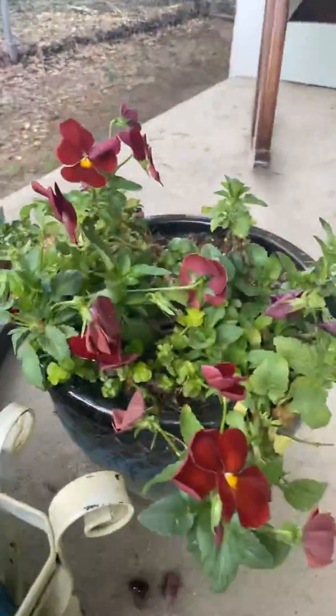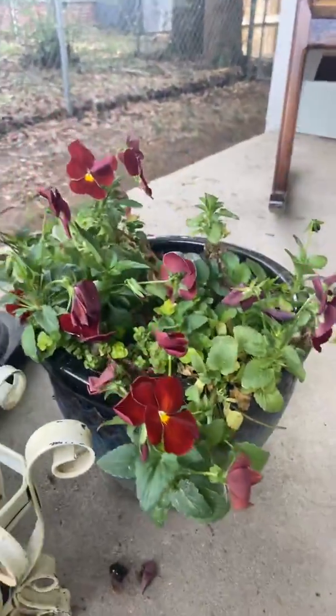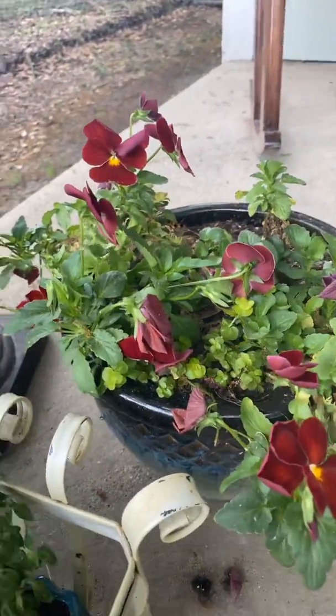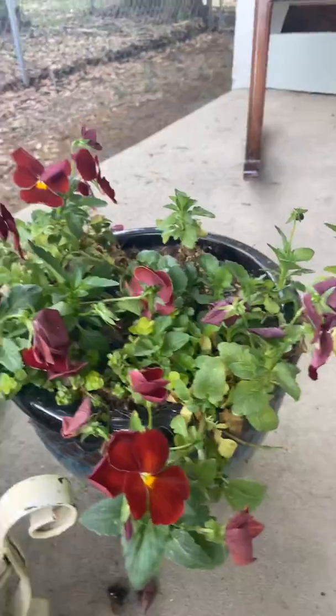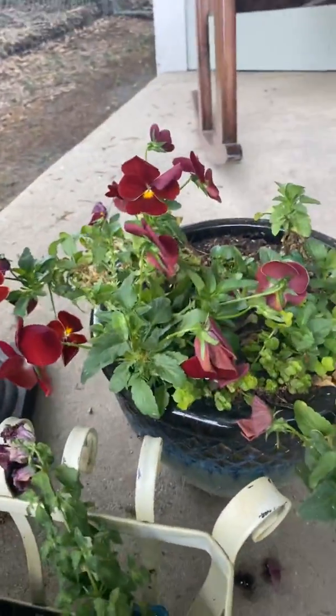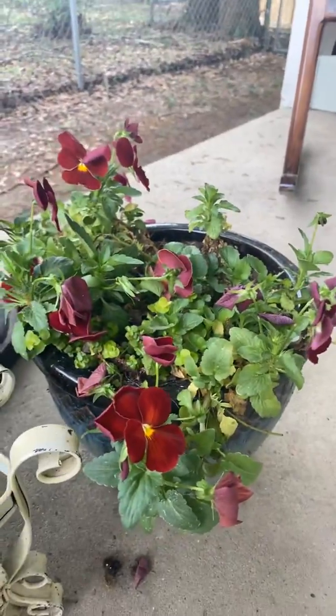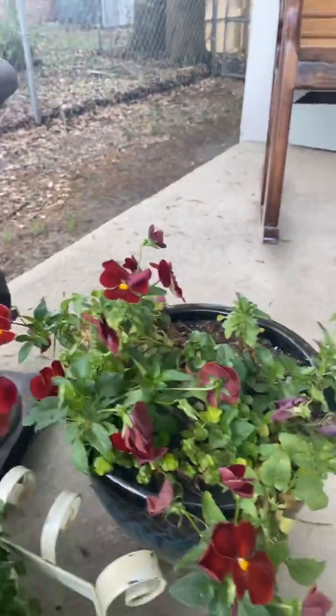These have little flowers on them, and these flowers are actually meant to grow in the winter time. Certain plants are meant to grow in the winter, and certain plants are meant to grow in the summer, and so these plants might actually die soon because it's not winter anymore, is it?